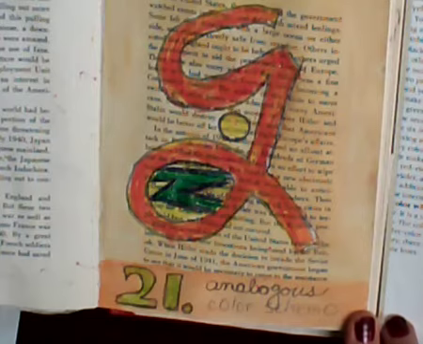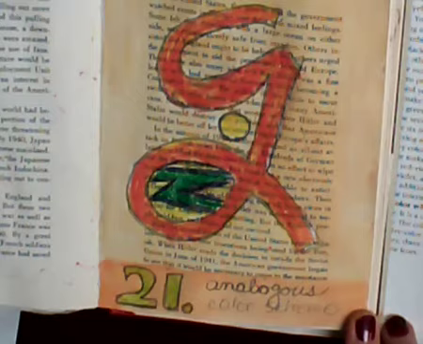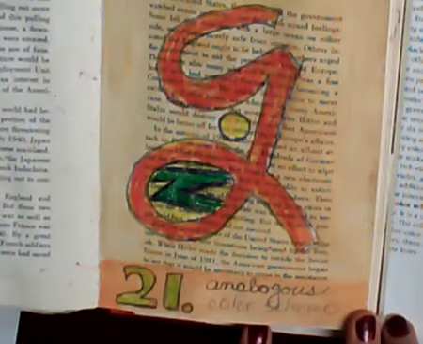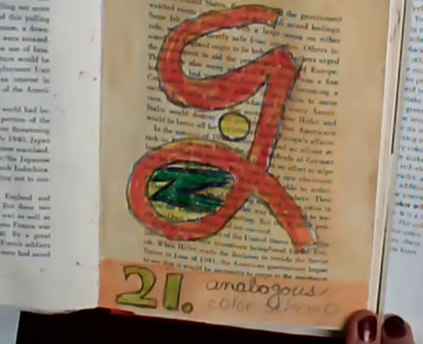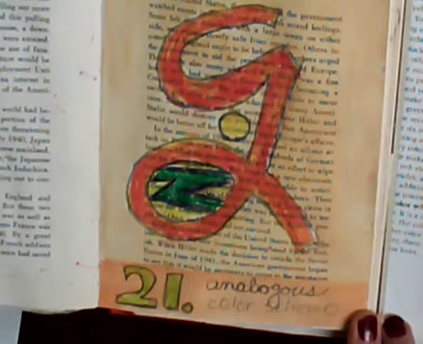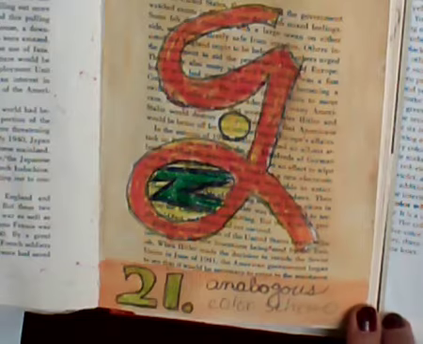So what we did was, okay, now, let me explain first what it is. Just put 21 analogous color scheme, and then we'll go back to that. Okay, just write that down right now. It's going to be an analogous color scheme using your symbol. Just write that down. 21 analogous color scheme using your symbol. I'm going to explain. I made up this symbol this morning.